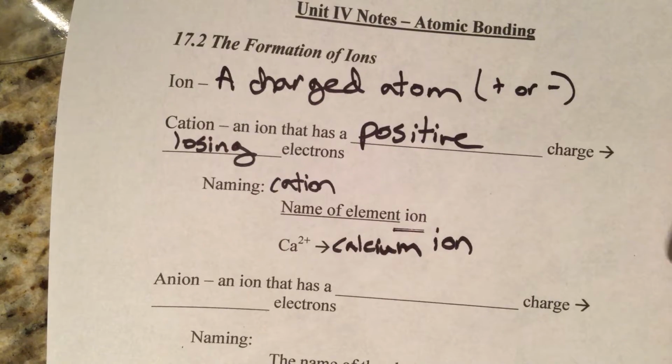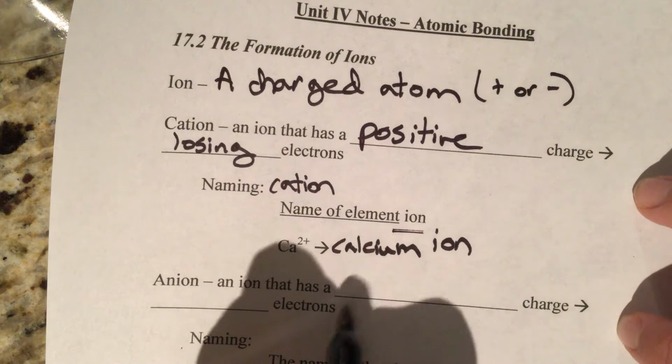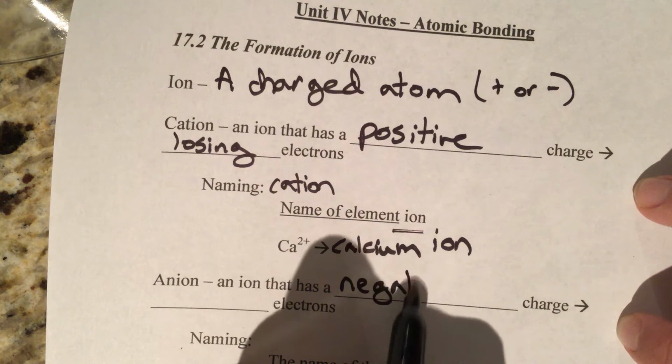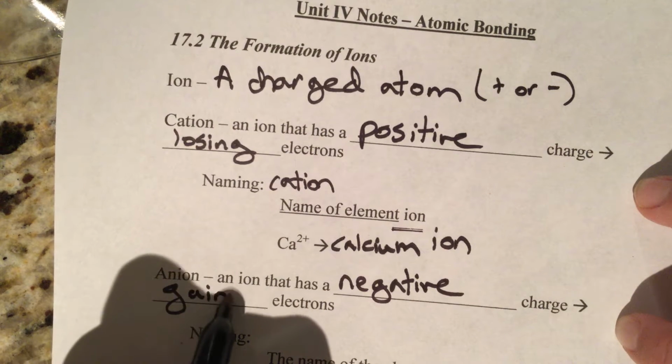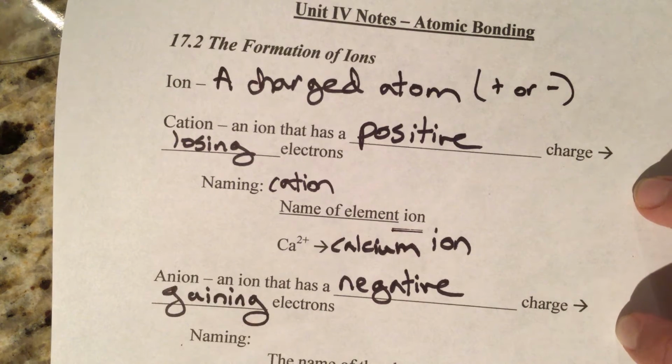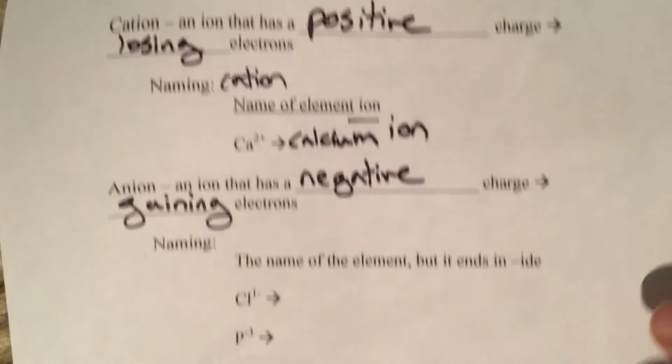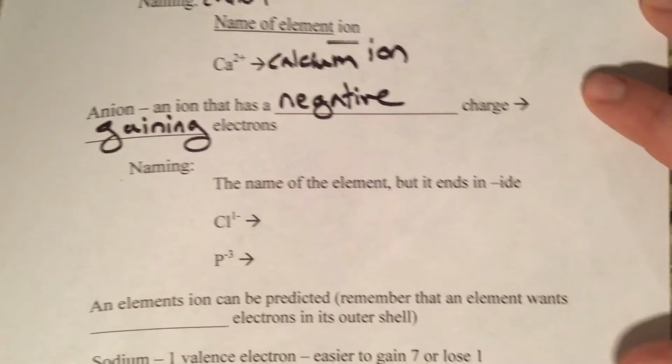Next one is anion. An anion is an ion that has a negative charge, which is caused by gaining electrons. These ones are a little more tricky, okay?